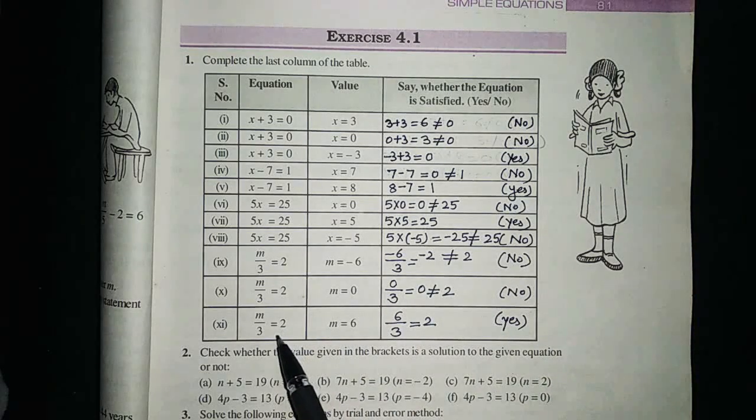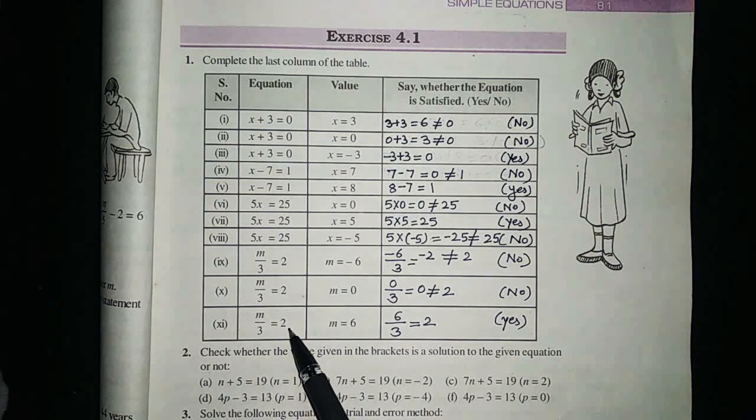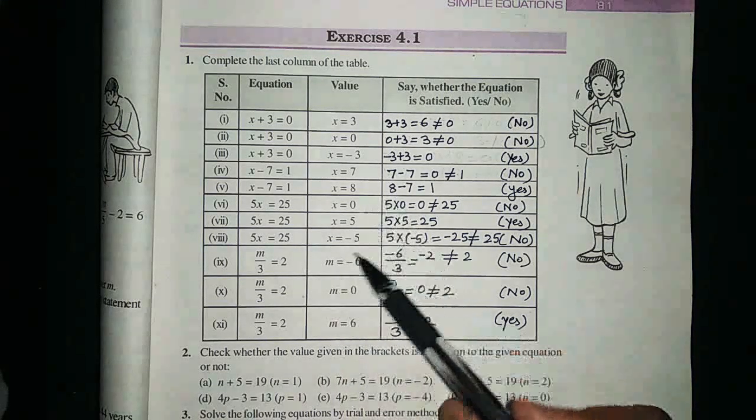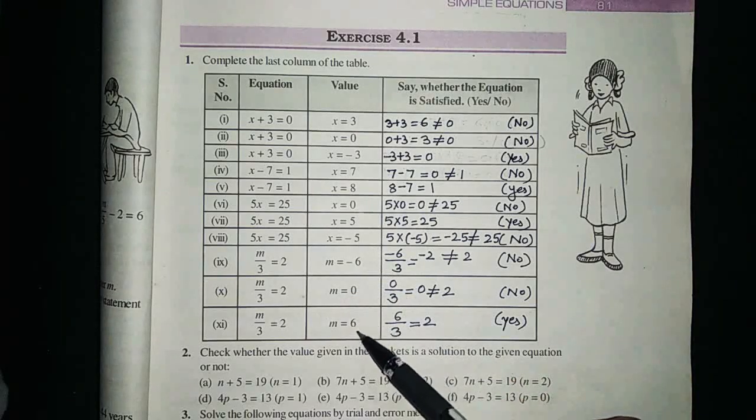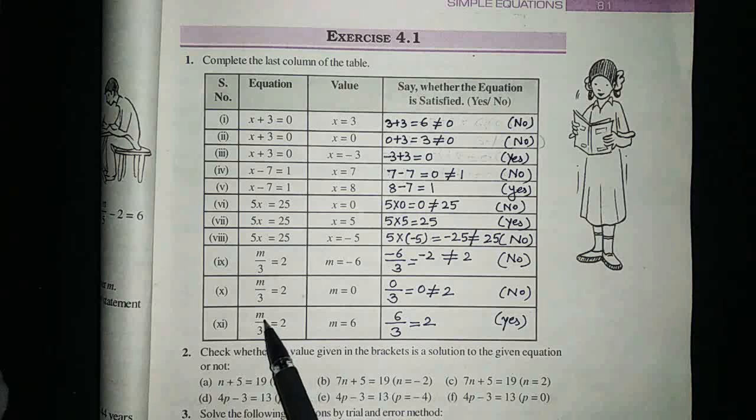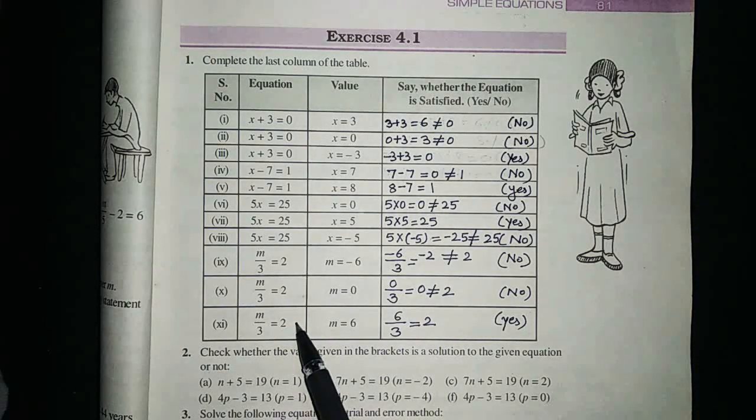Now see the 11th part of the question. The 11th part is m upon 3 is equal to 2, and we have to solve this equation for m is equal to 6. Just like previous parts, we will put the value 6 in place of m in m upon 3 is equal to 2.